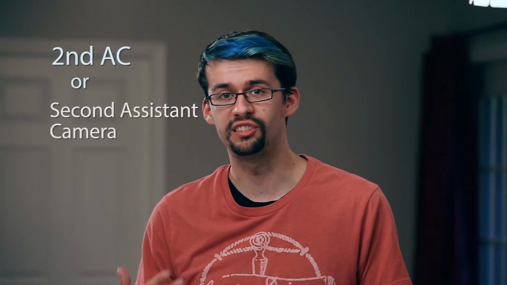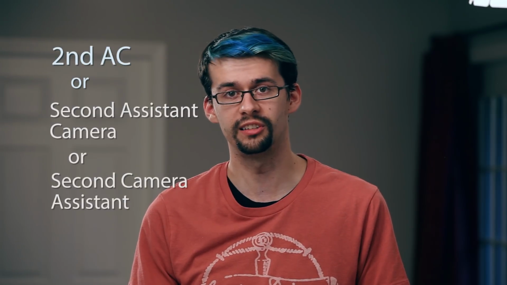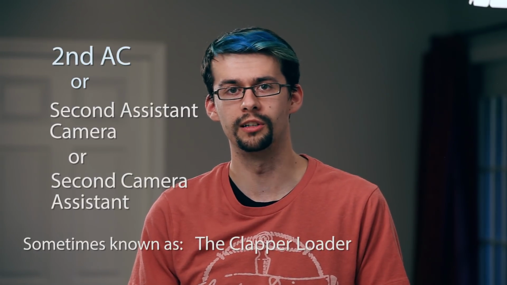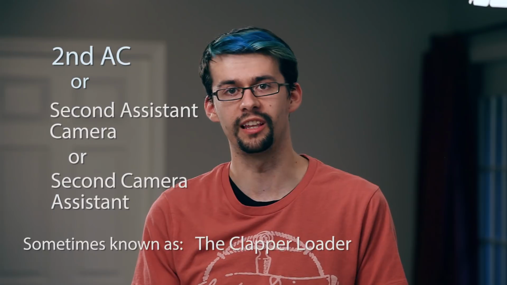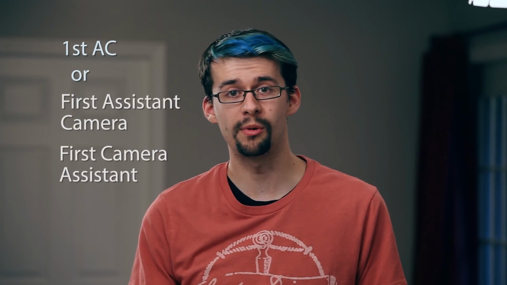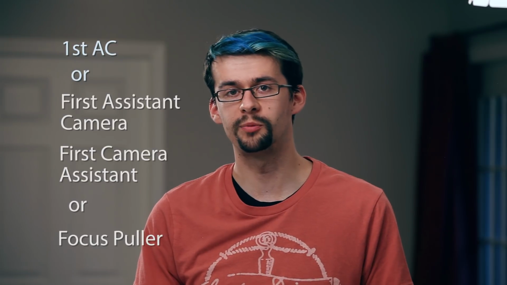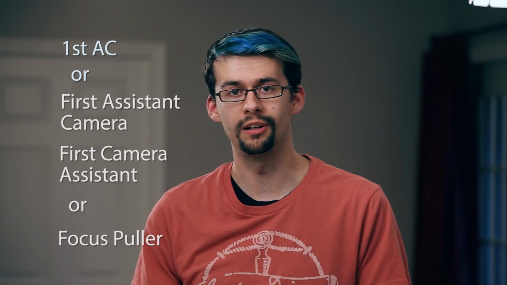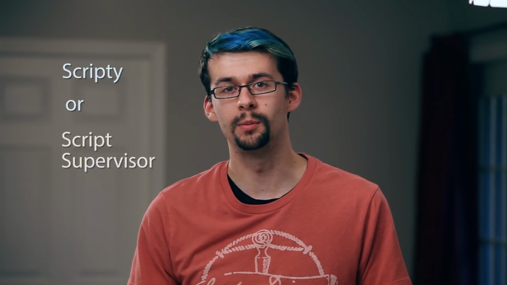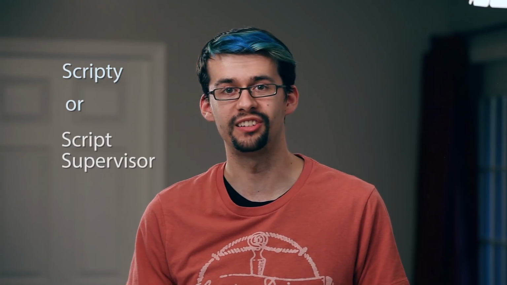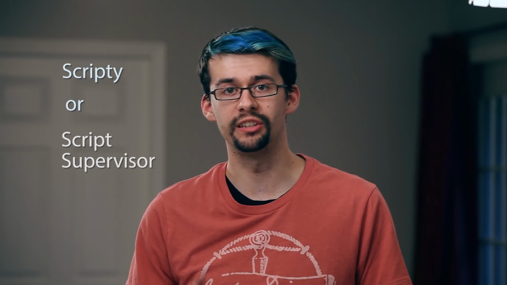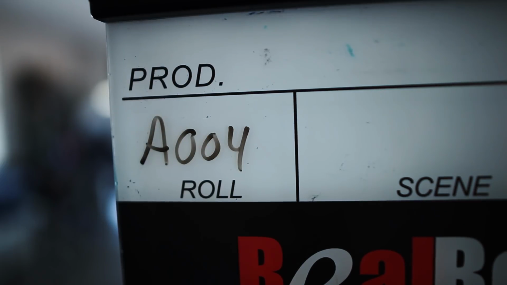Second AC, or your second assistant camera or second camera assistant, sometimes known as the clapper loader, is the one who's responsible for the slate and camera reports. First AC, or your first assistant camera, first camera assistant, or focus puller, is the one who's responsible for pulling focus, rolling the camera, and cutting the camera. Scripty, or the script supervisor, is the one who's responsible for telling the second AC what to label this shot as on the slate.